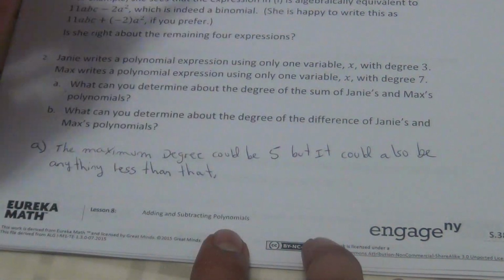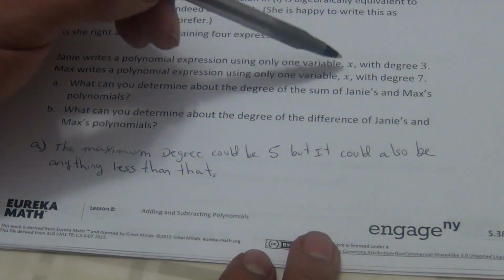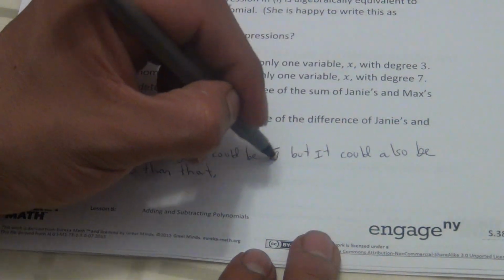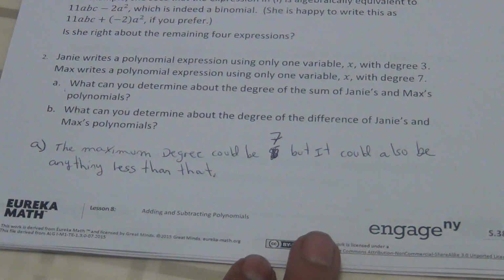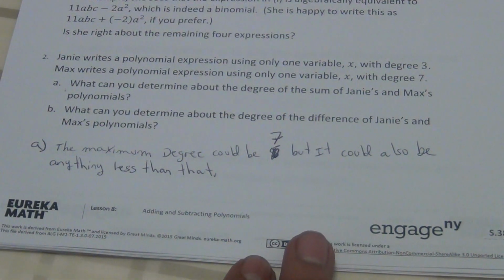Oh, no. What am I doing? His degree is 7. So the maximum degree could be 7, right? Oh, my God. How could I be wrong?